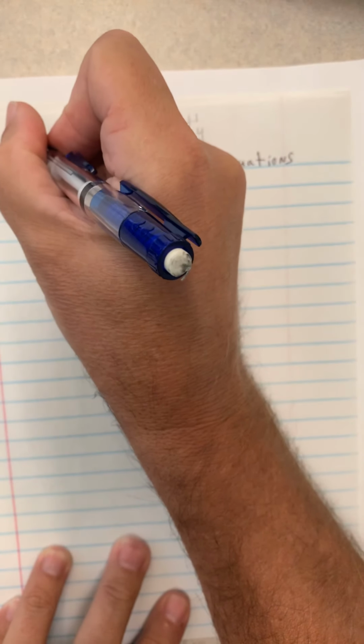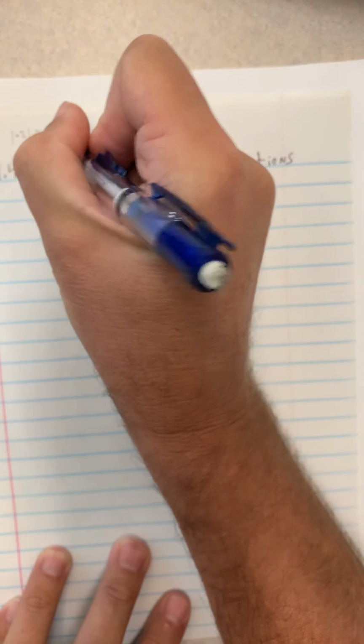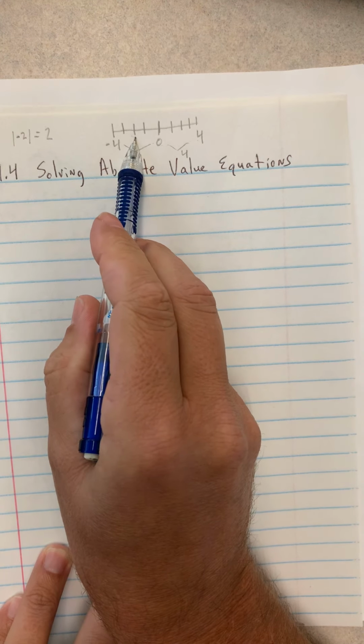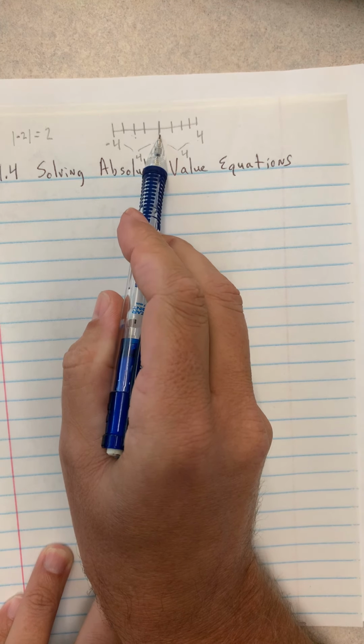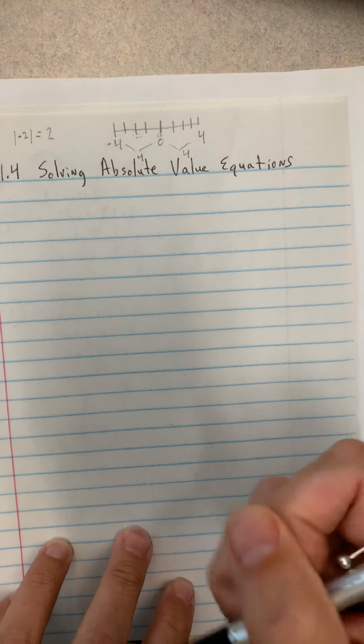So if I have the absolute value of -2, the absolute value of -2 is +2. So we're talking about that distance away from 0. -2 would be right here. The distance from 0 is going to be positive. It's going to be 2. We keep that distance positive.